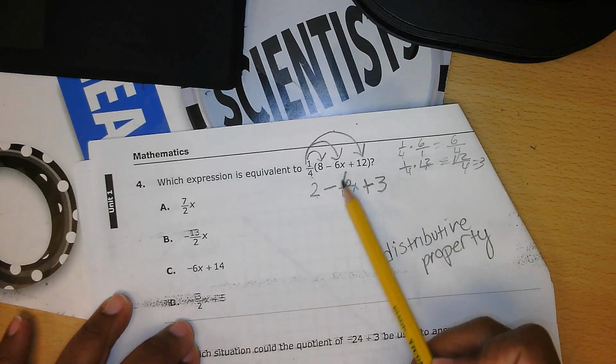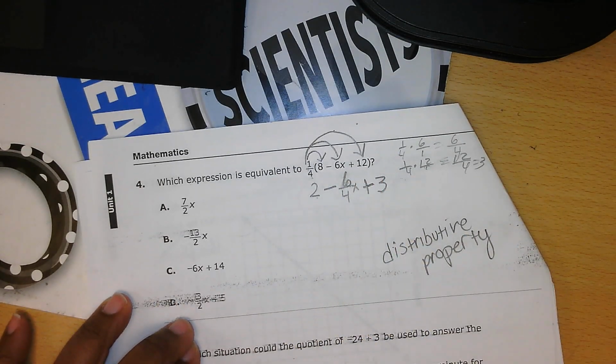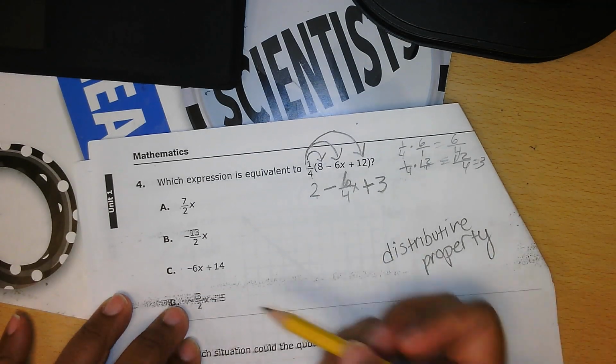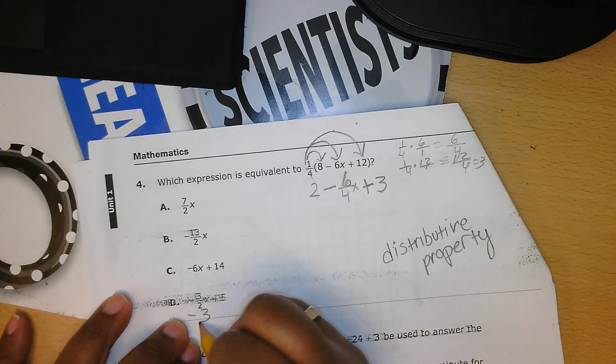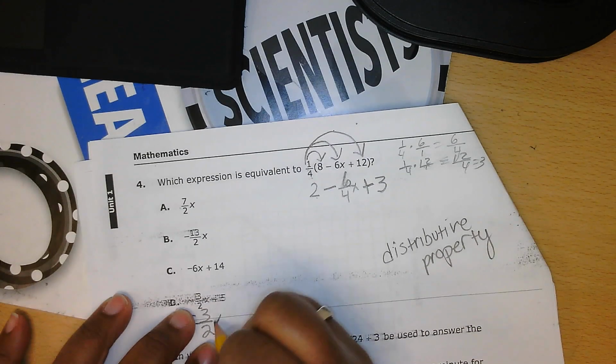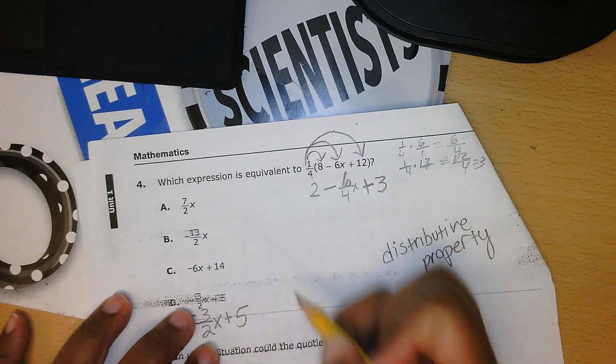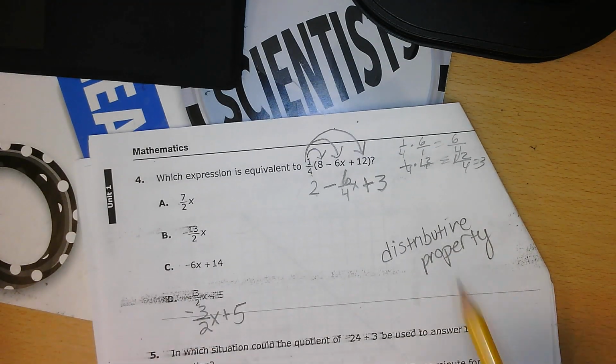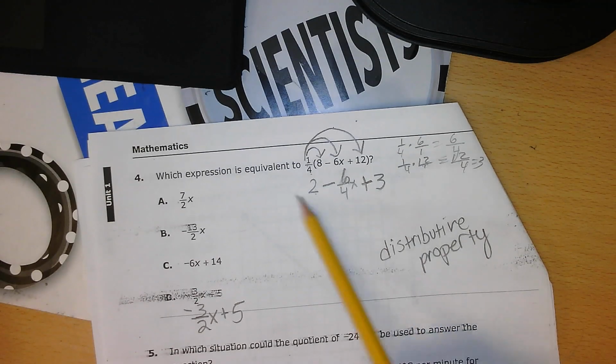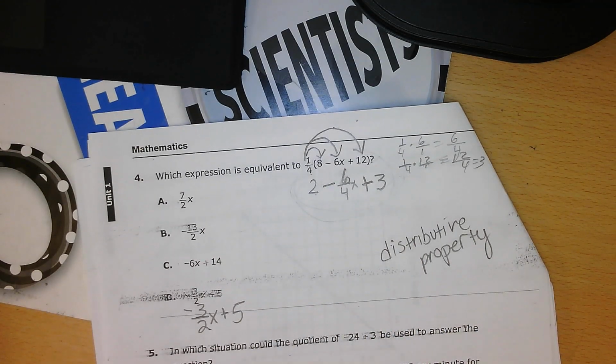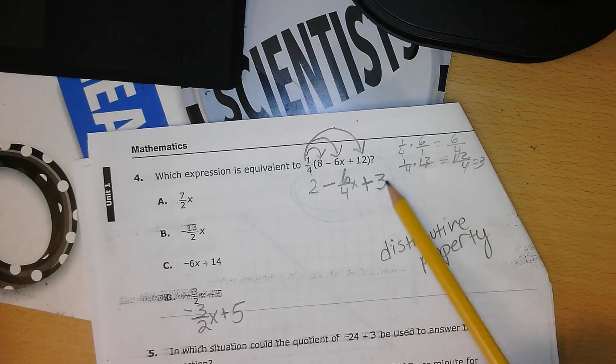So now I notice that this answer I have here is not anywhere here. Oh, this is kind of messed up. This should say 3 over 2x plus 5. Sorry, it's hard to see with the copy. So I see nothing that I have over here is here. Okay? So I only have, like, here I have one term, here I have 2, here I have 1, 2, right? Here I have 1, 2, 3 terms.